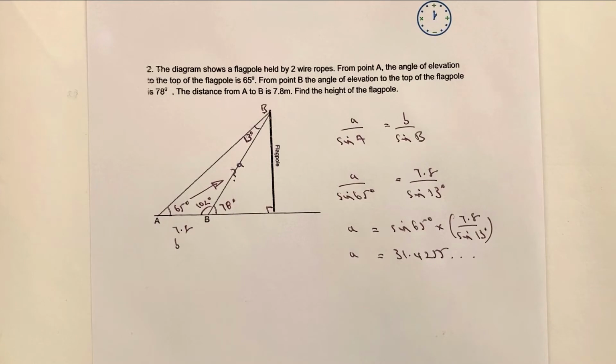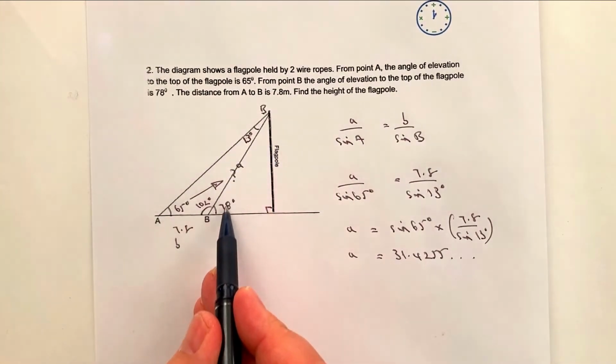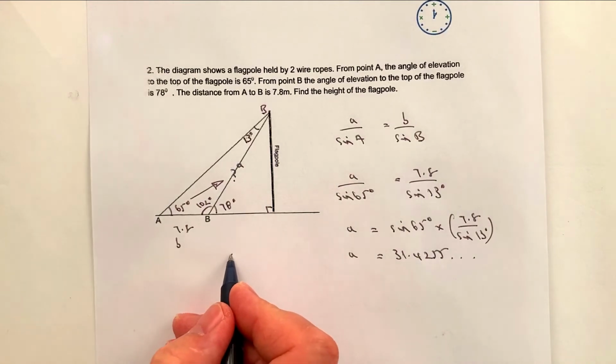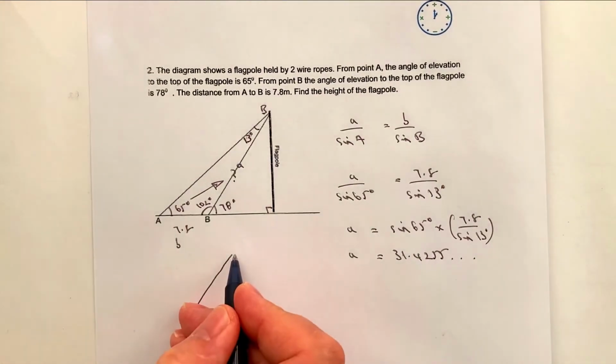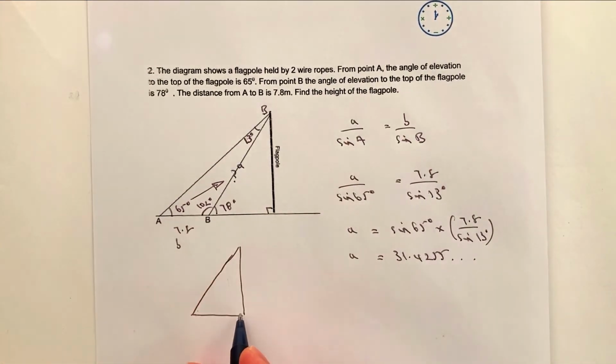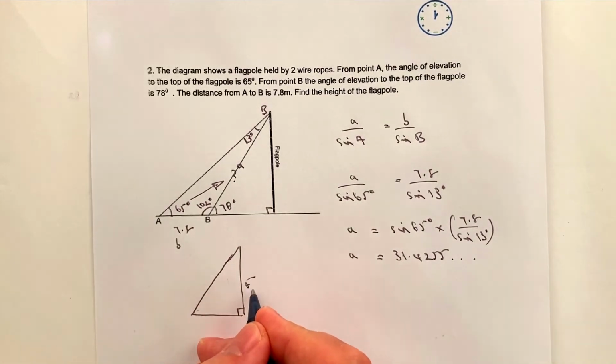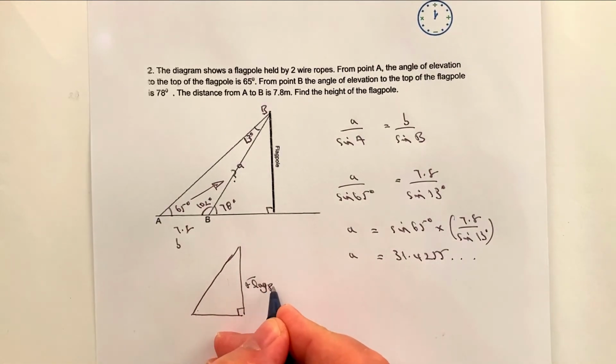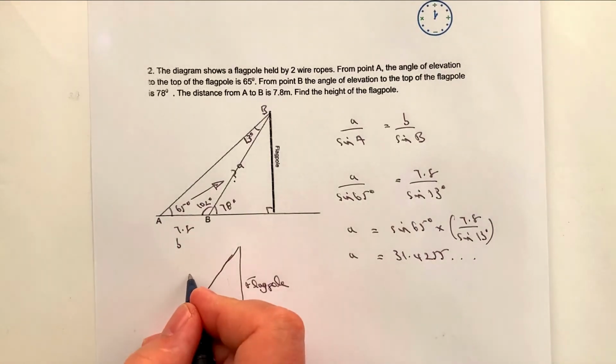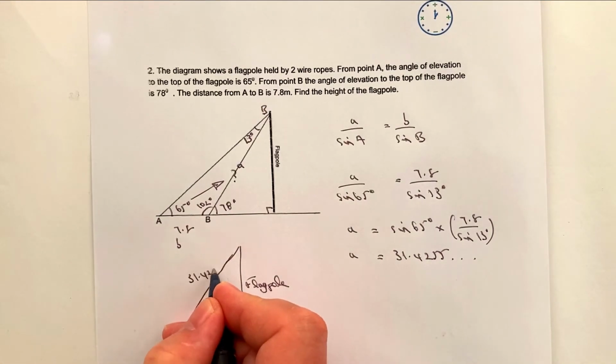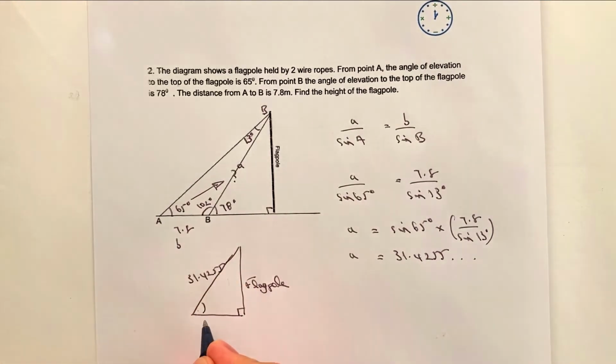So let's now draw this out as a separate diagram. I'm concentrating on the right angle triangle. Nice right angle. This bit of it is the flagpole, this bit of it is 31.4255, and this bit of it is 78 degrees.